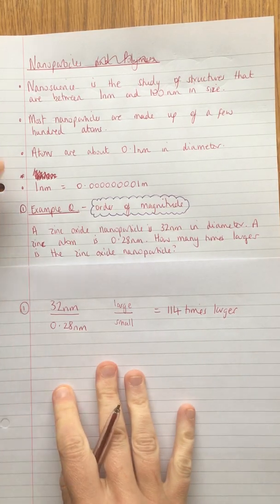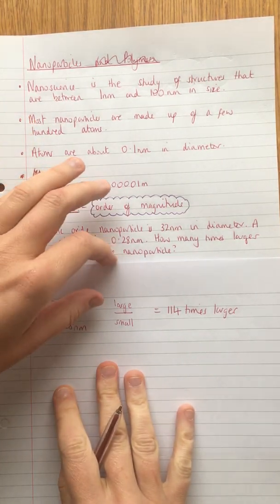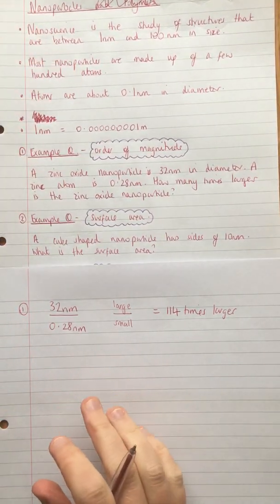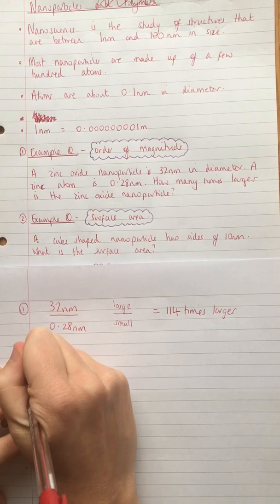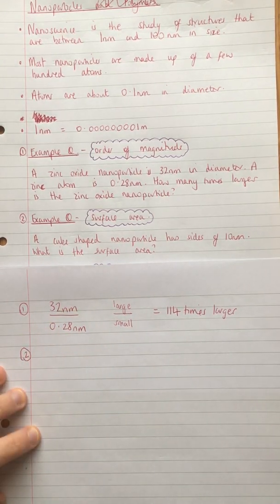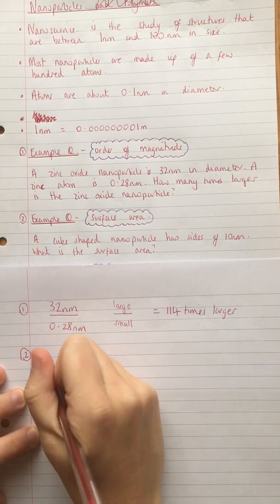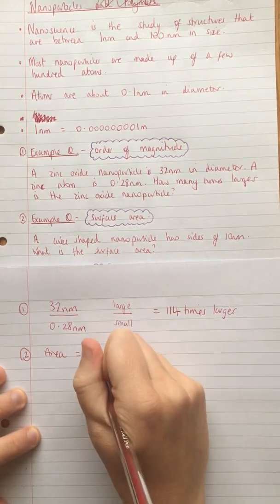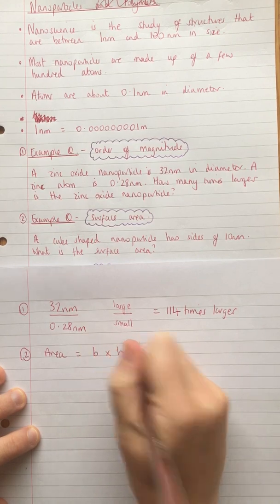For question number 2, it's about surface area. I'm just looking to see whether you can actually see what I'm writing. Yes, you can. So a cube-shaped nanoparticle has sides of 10 nanometers. What is the surface area? To remember in maths, to work out area, you do the base times the height, okay?